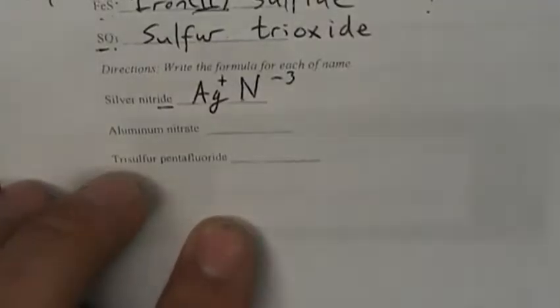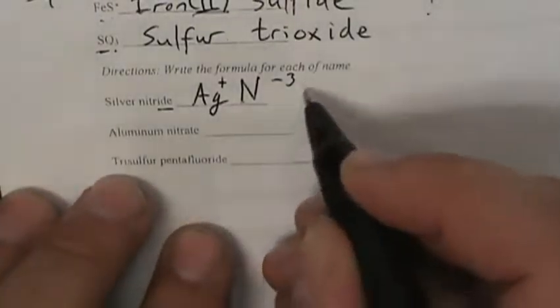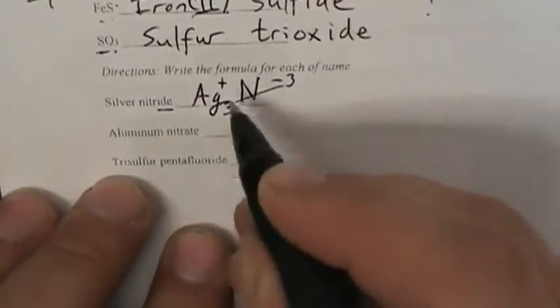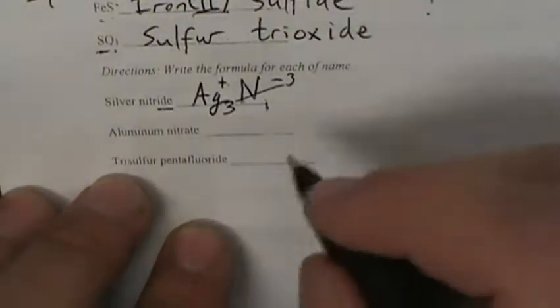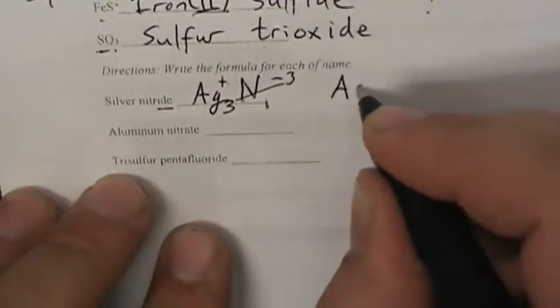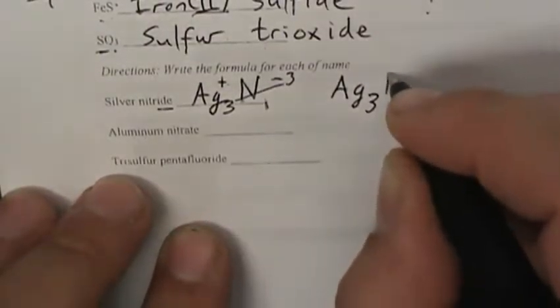If I swap and drop or crisscross it, however you want to phrase that, this 3 comes down here. This +1 comes down here, but I don't need to write it. So my final answer, Ag subscript 3 N.